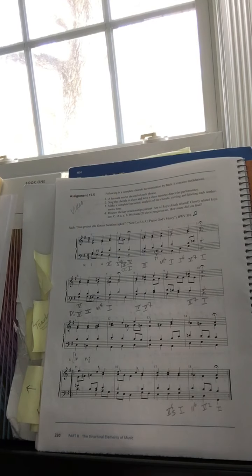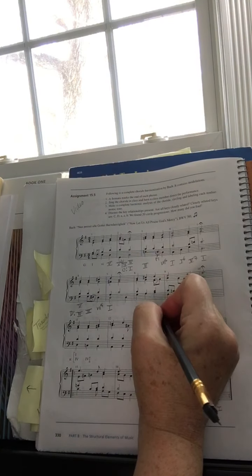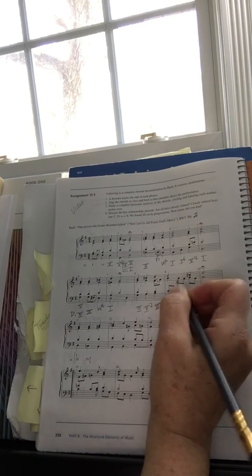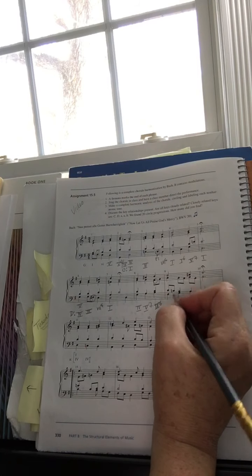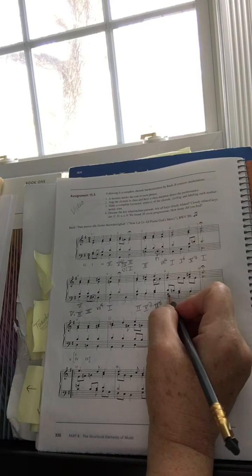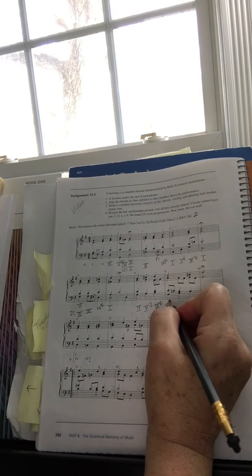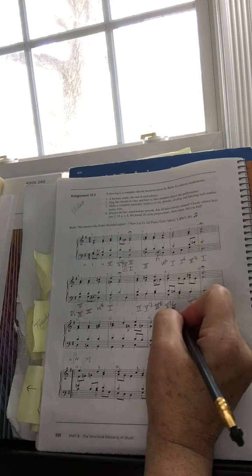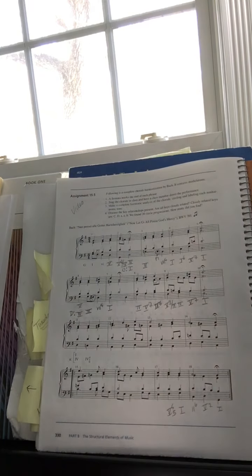Interesting. Oh, that's a lower neighbor tone. Okay, G, B, D is the 4, 6. D, F sharp, A. D, F sharp, A, C is the 5, 7 of 4 going to 4. And then 5, 7, 1.